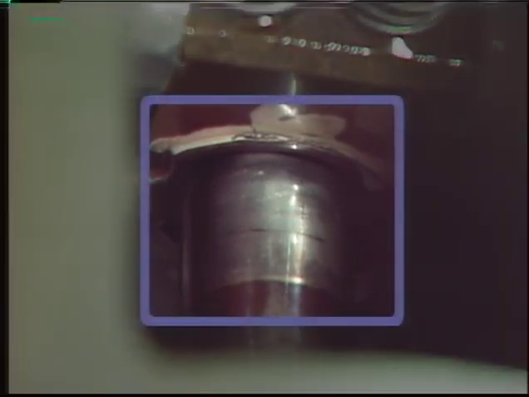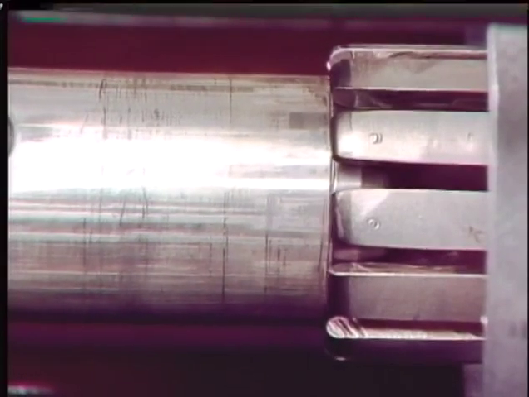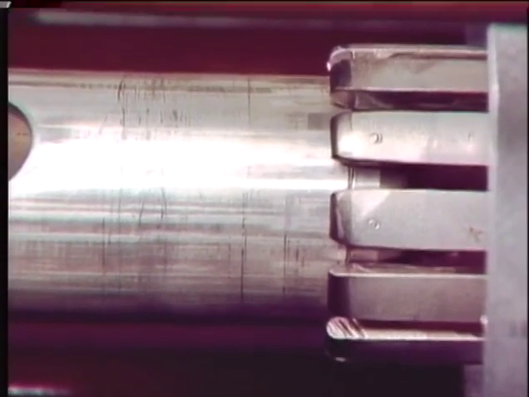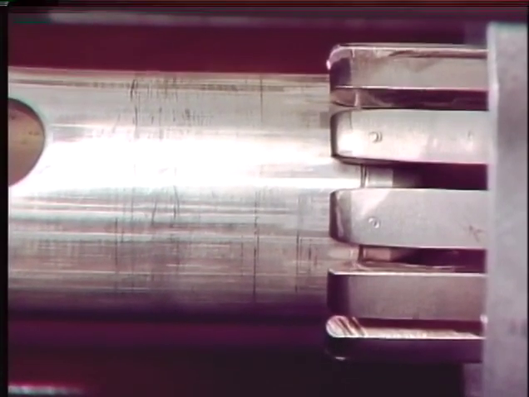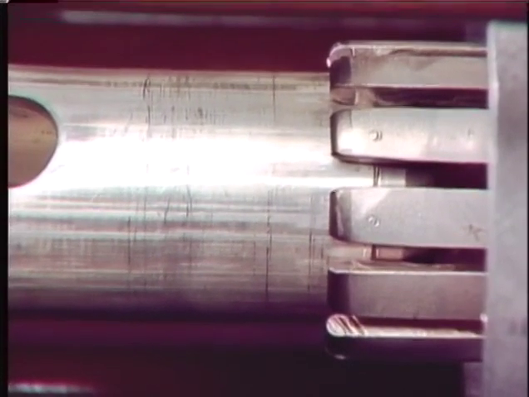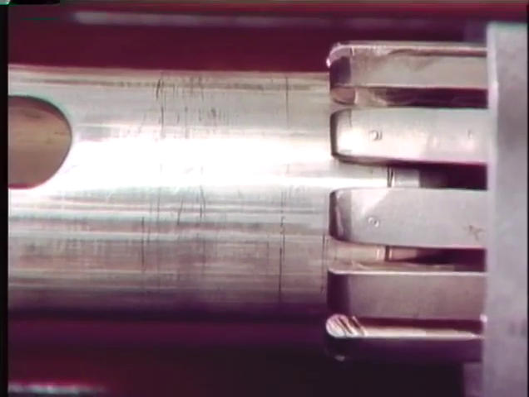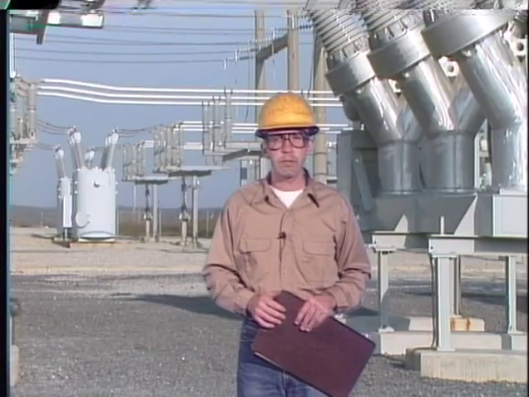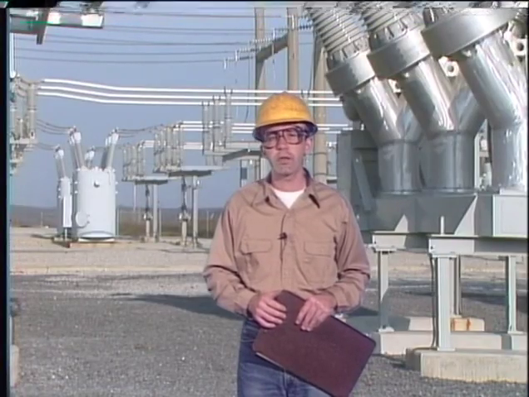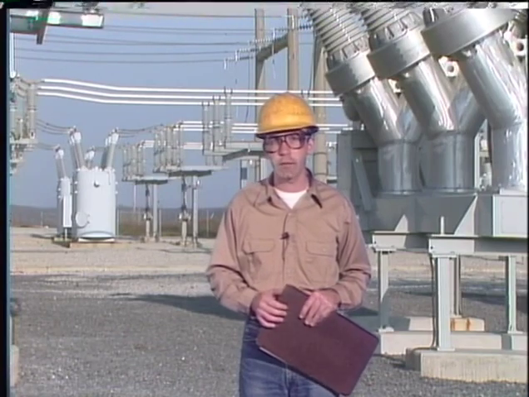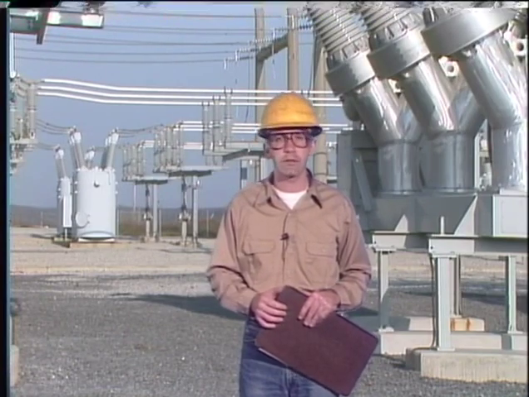A second contact adjustment check is for contact alignment, which means that the contacts should line up with each other as they are designed to. And a third contact adjustment check is for contact wipe, penetration, or pressure. Essentially, when the contacts are closed, they should make a good, firm connection. The measurements for contact adjustment should fall within a tolerance specified either by the manufacturer or by company standards.